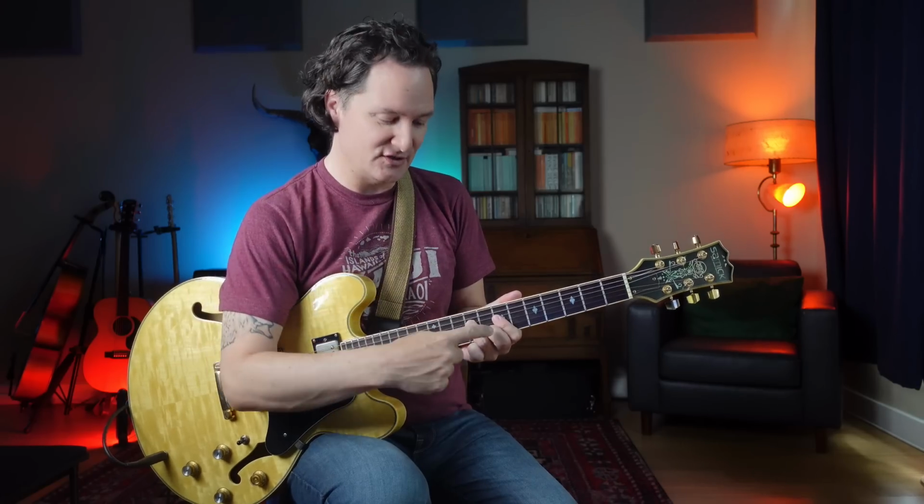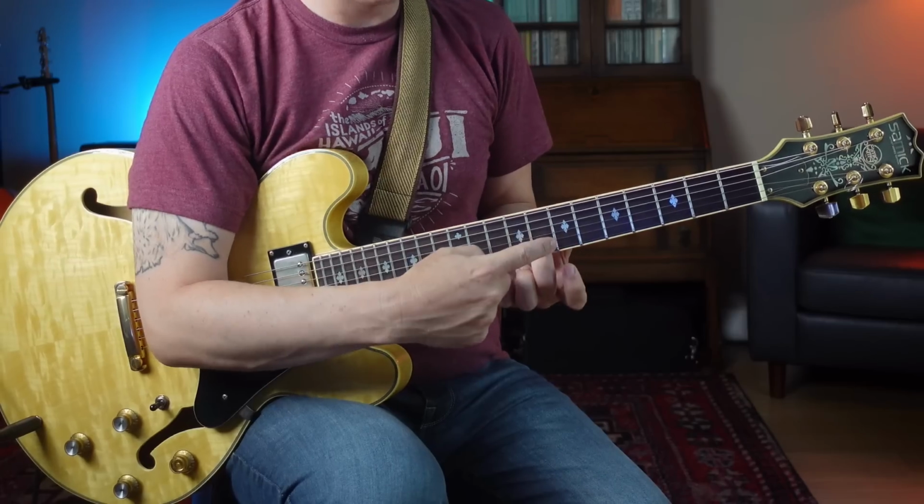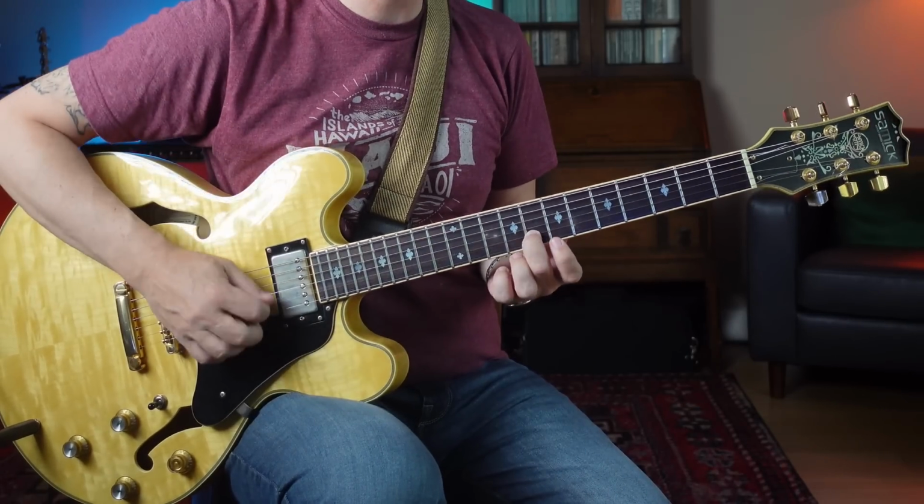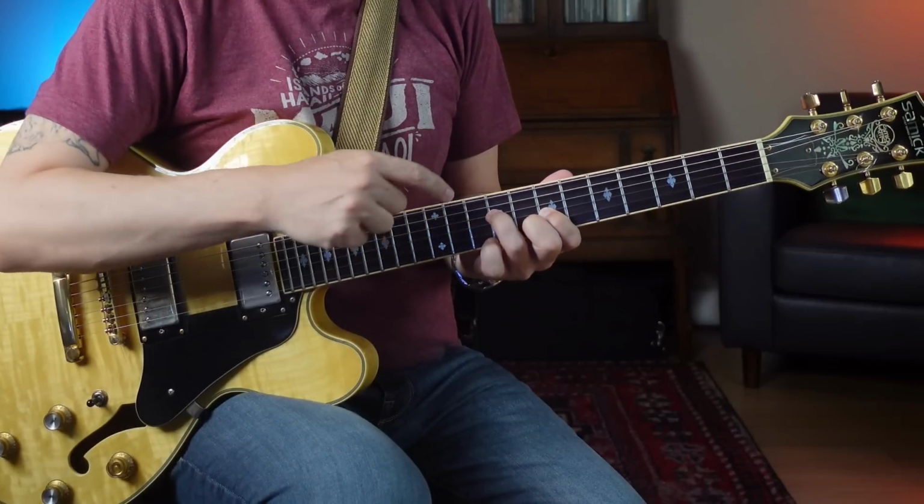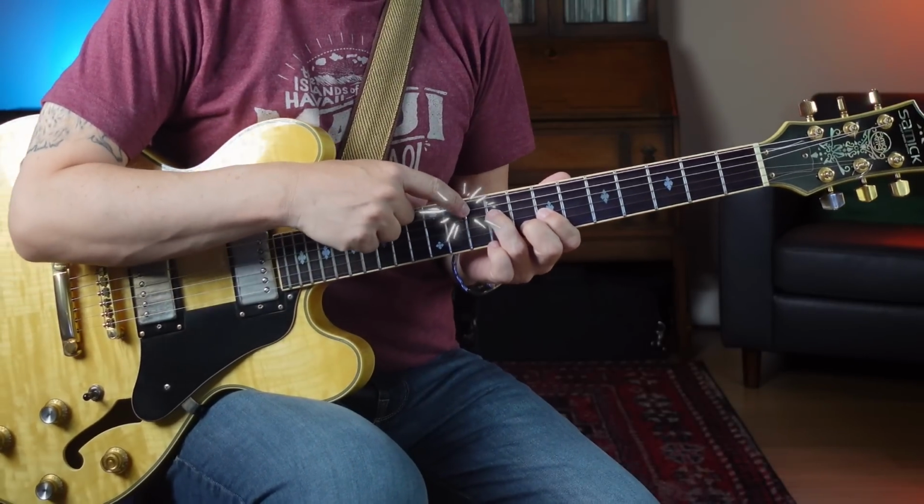You could use this little trick. You could know that this note here is a G note. Now you gotta know the notes on the B string. And I know a lot of my students don't know instantly the notes on the B string. That's okay. You could also use this landmark. We talk a lot about landmarks here on this channel. That's a G right there.